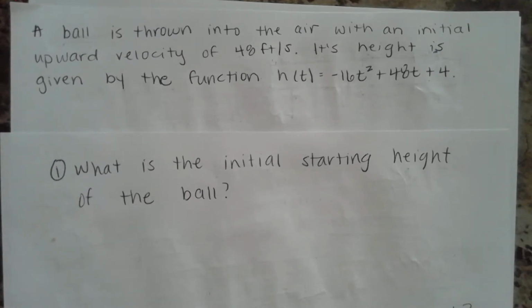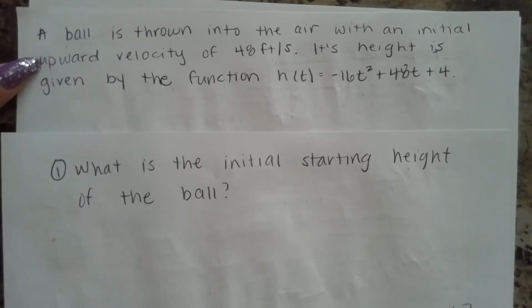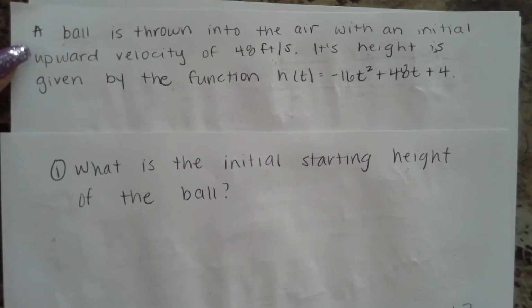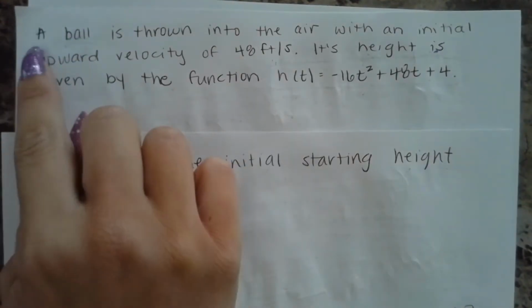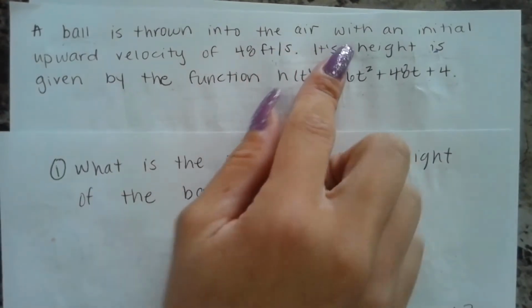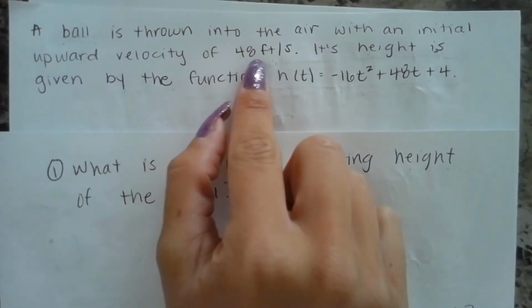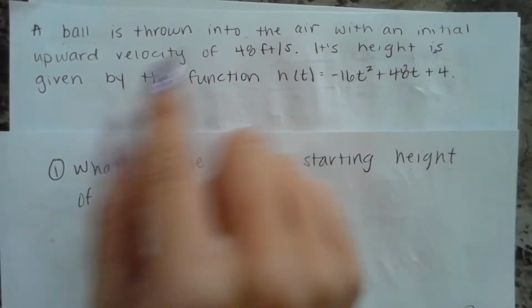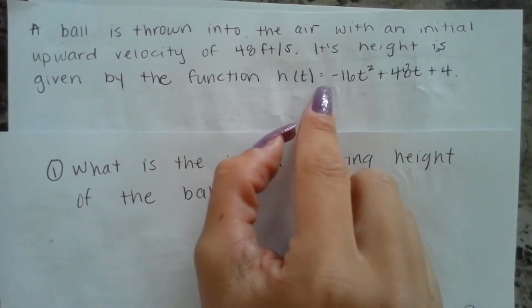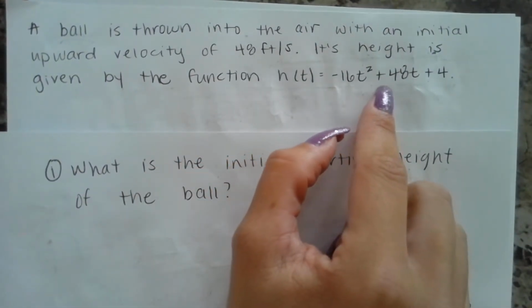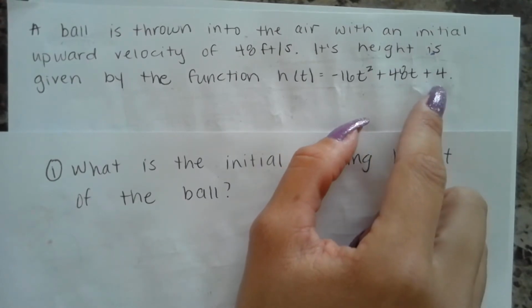Hi everyone, we are going to continue talking about the quadratic word problems. We've already seen this word problem in our last video, but we are going to ask different questions about it. So let me go ahead and read the question to you, get the context, and we're going to figure it out, okay? A ball is thrown into the air with an initial upward velocity of 48 feet per second. Its height is given by the function h of t equals negative 16t squared plus 48t plus 4.